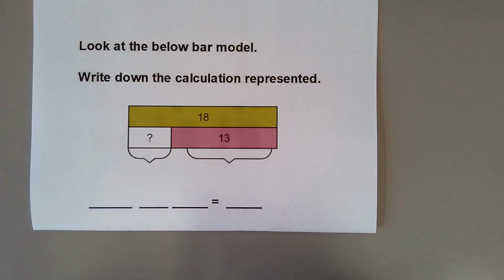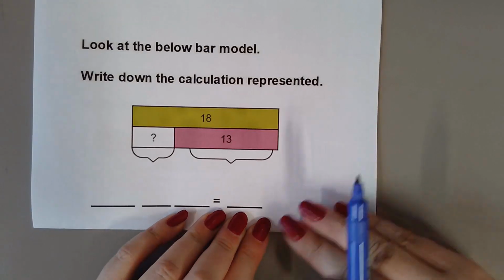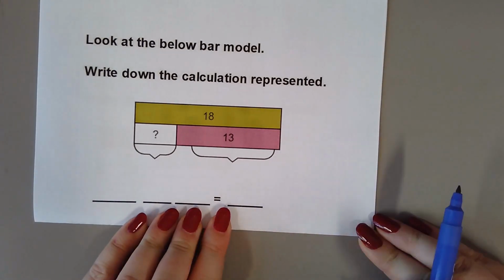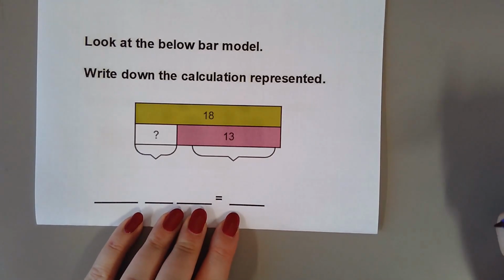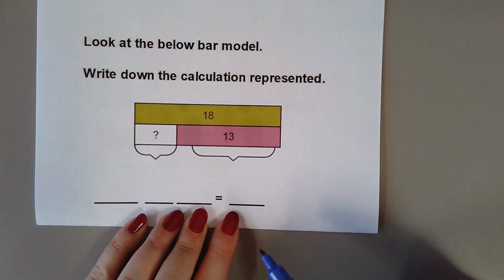I'm going to model the do now for you, and then you're going to have a go at another one. And this is just in case you can't remember from yesterday. This is just revisiting and reviewing our learning. So look at the below bar model, write down the calculation represented.